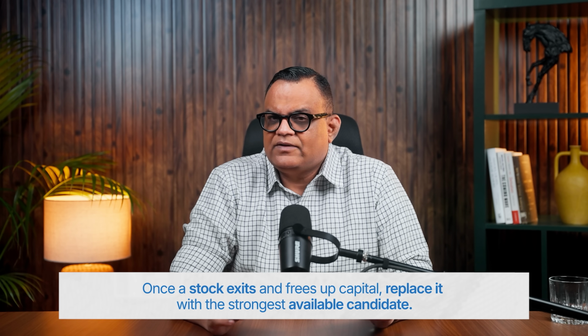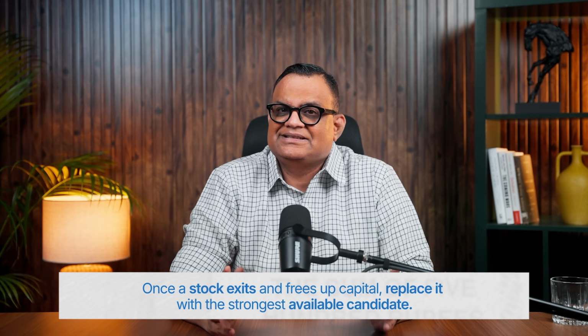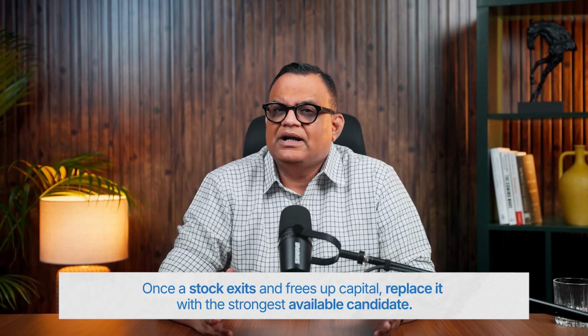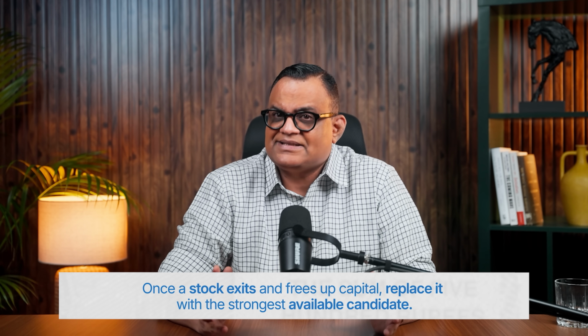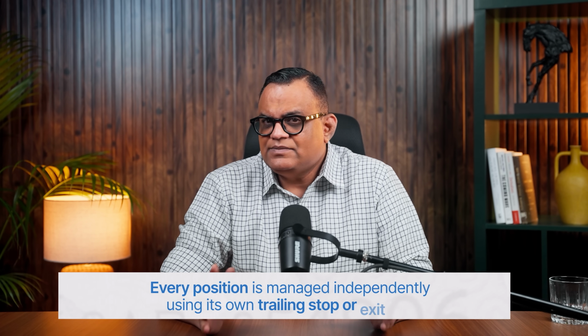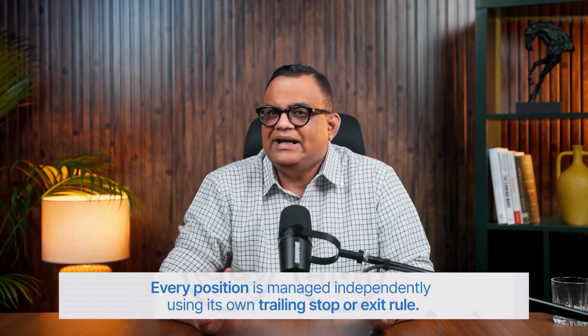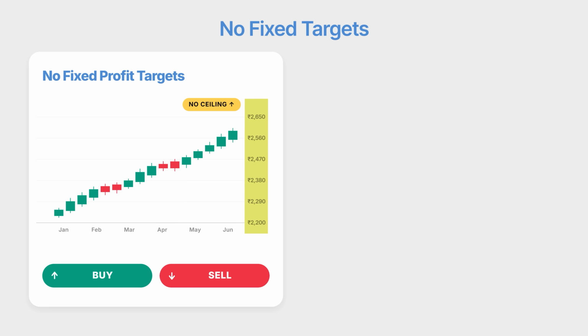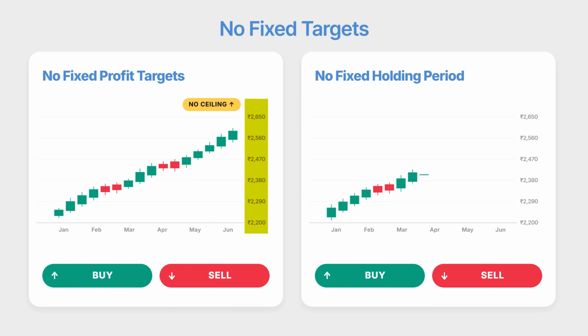If your portfolio is full, you cannot add new trades. The moment an existing stock from your 5-stock portfolio hits its exit trigger and frees up capital, you run the scan again to find the next best strong candidate to fill that empty slot. Finally, remember that each position is managed by its own independent trailing stop or exit logic. There are no fixed profit targets and no fixed holding periods. You simply let the trend run until the trailing mechanism tells you it's time to exit.